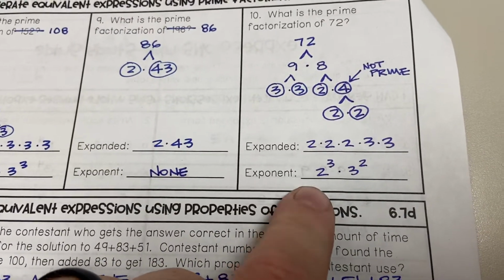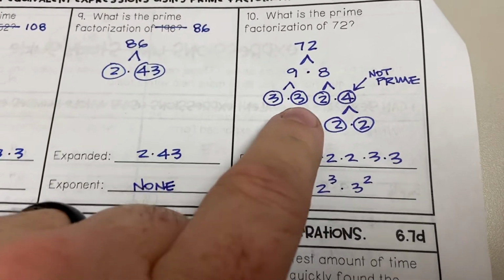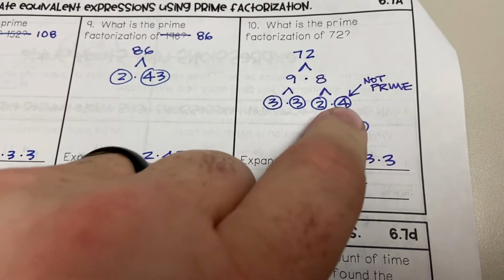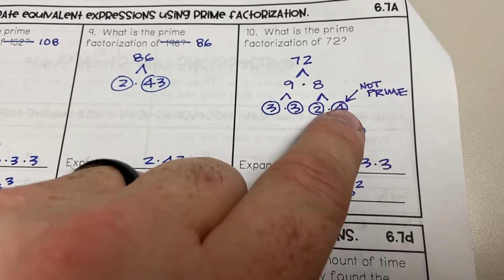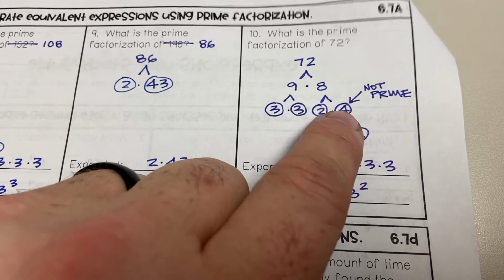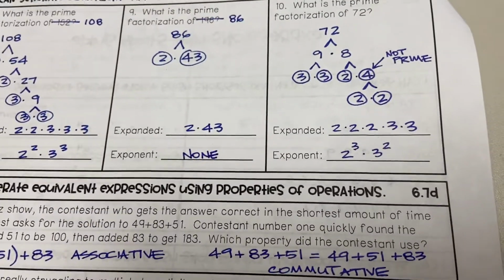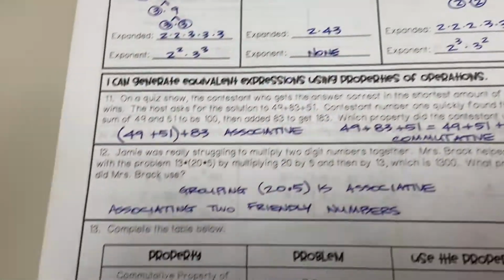And this one here, I got going too fast and I circled number 4, but 4 is not prime. So you see, I wrote that it's not prime. I got going in a hurry. 4 is not a prime number. I need to break that down further into 2 times 2. So there's my prime factorization there.